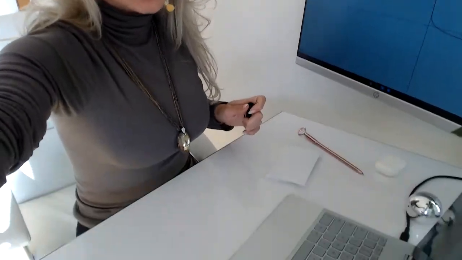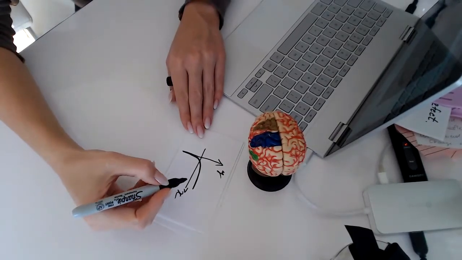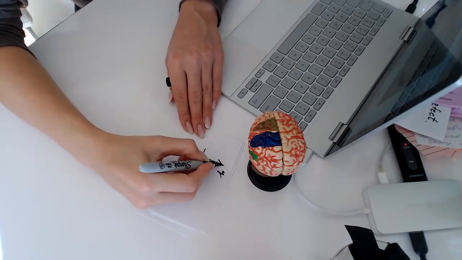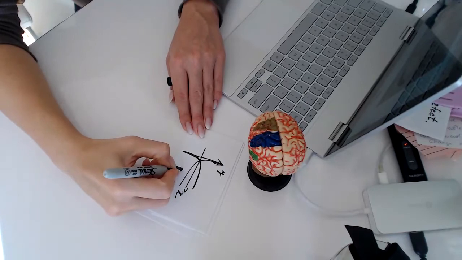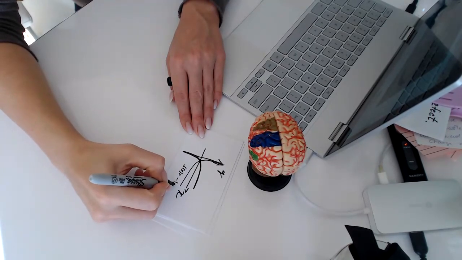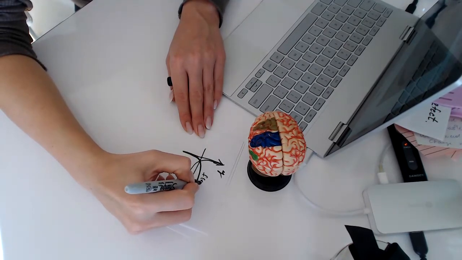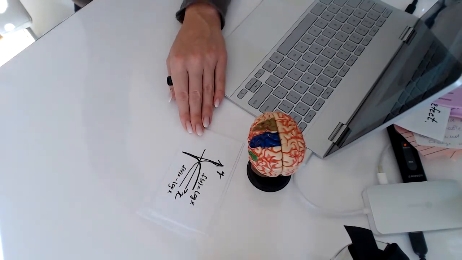So let me try to draw. So this is your positive logarithm, and your negative logarithm is going to look like this. It's going to be approaching, but it will never reach. So this will be f of x is equal to negative log x, and this one is going to be f of x is equal to positive log x.